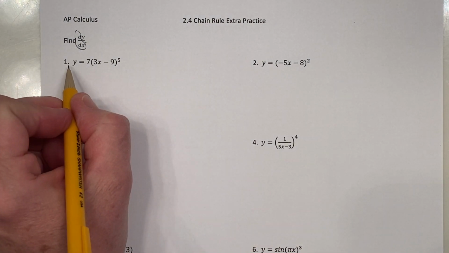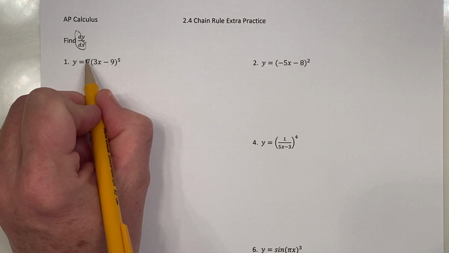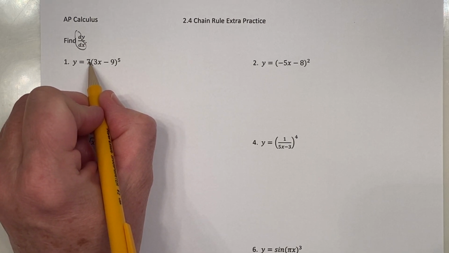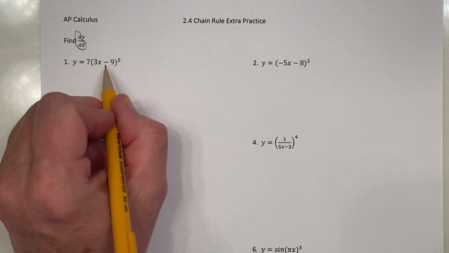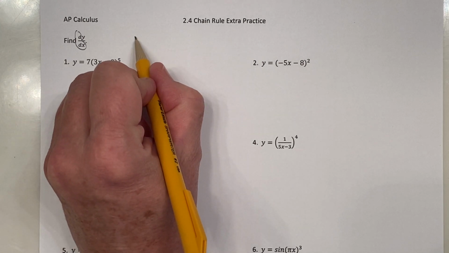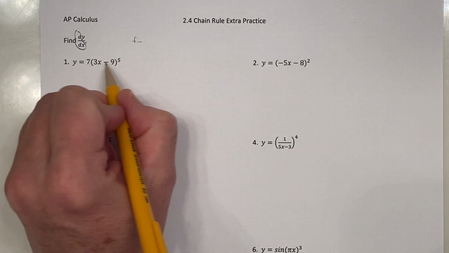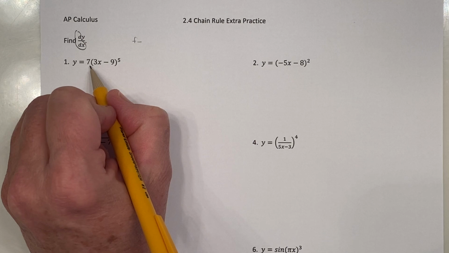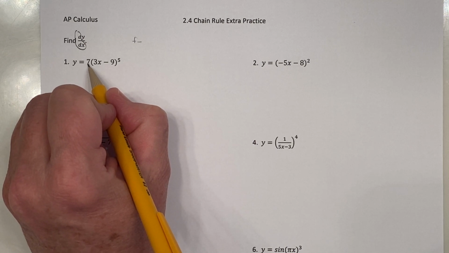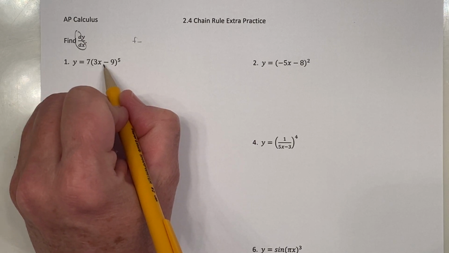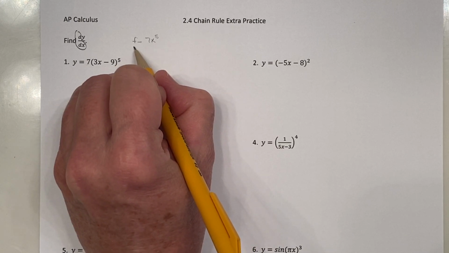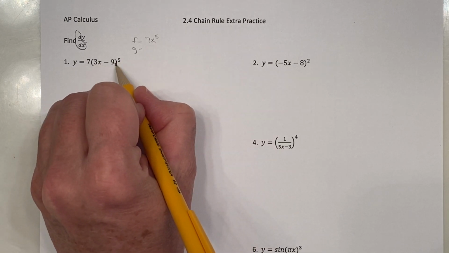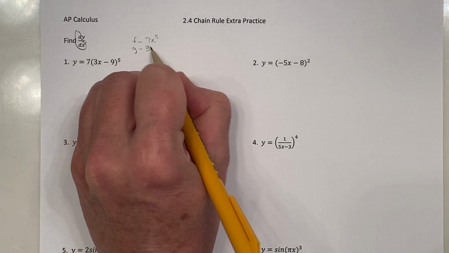Okay, so for number one, I see that I have a constant multiplier of 7. There's not a variable of x along with 7 here to suggest the product rule. So I can get right to the chain rule. And if you want to list the two functions or three functions that compose to create this equation, that's fine. I would think of the outermost function as 7x to the fifth, knowing that's the first derivative I want to find. And then the inside function would be 3x minus 9.